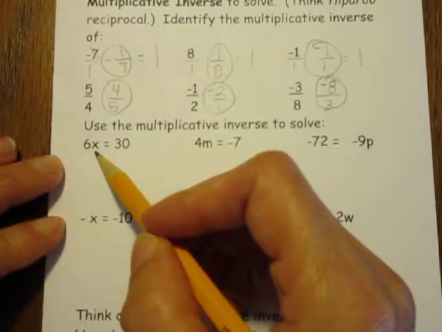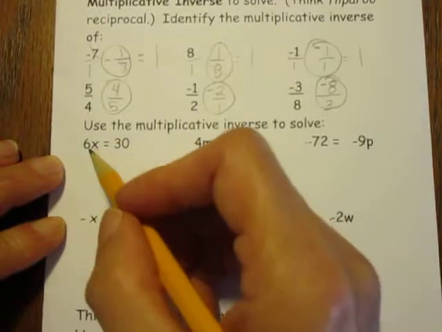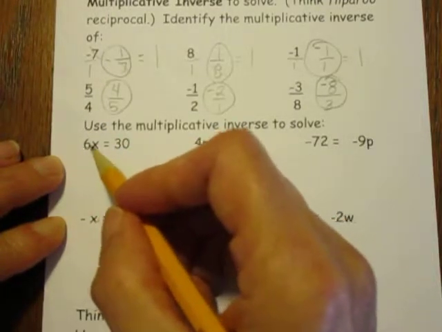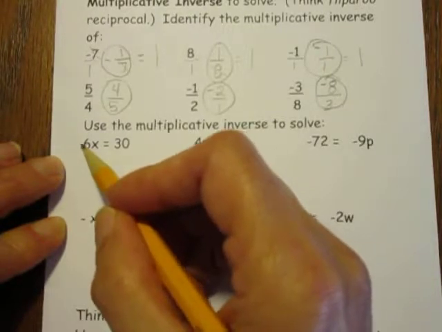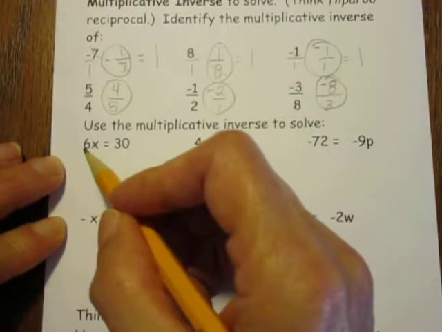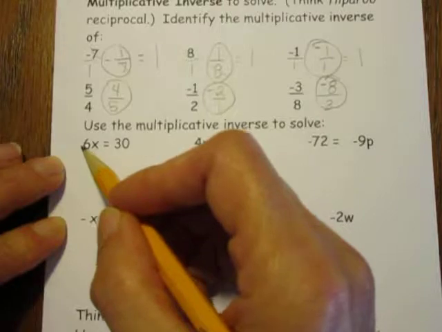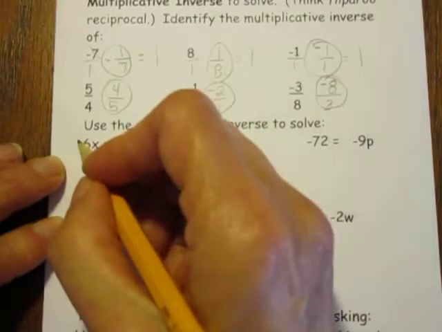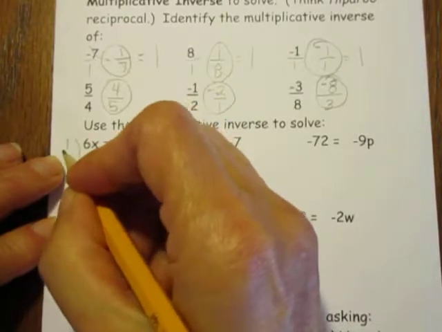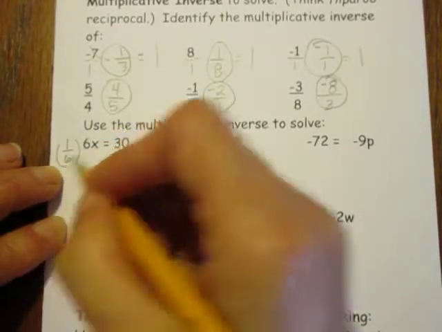So I want you to think about using the multiplicative inverse. In other words, what do I multiply? The connection here is multiplication. What could I multiply to get this number in front of that variable to be 1? Because really, 1 times x would be equal to x. And so I want to get rid of this 6. I could multiply both sides by 1/6.